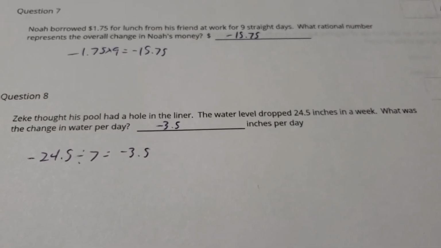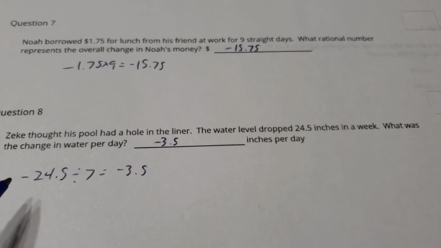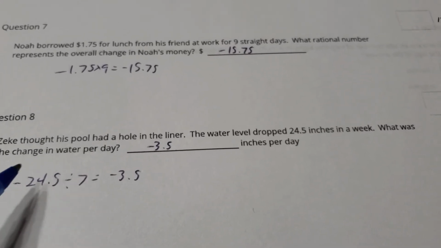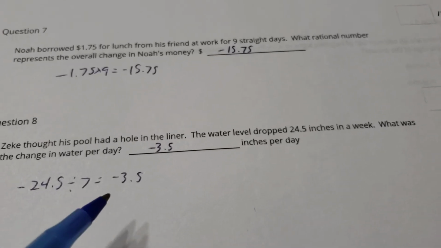Question 8. Zeke thought his pool had a hole in the liner. The water level dropped 24.5 inches in a week. What was the change in water per day? Well, he's losing this amount of water over the course of the week, so it's a negative 24.5, and divide that by 7 days per week, you get negative 3.5 inches per day.